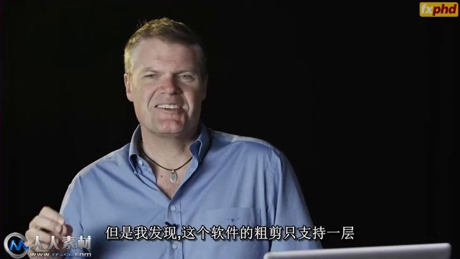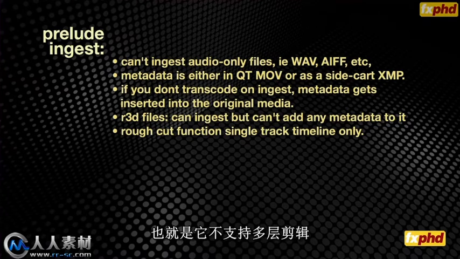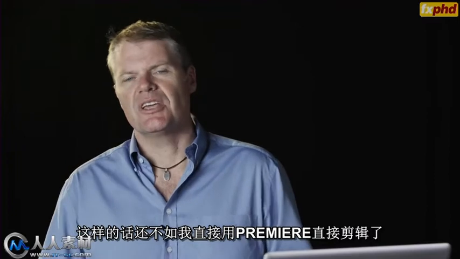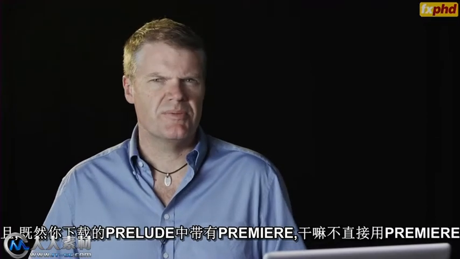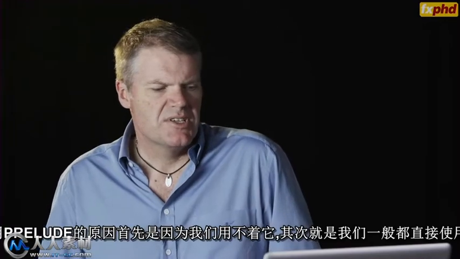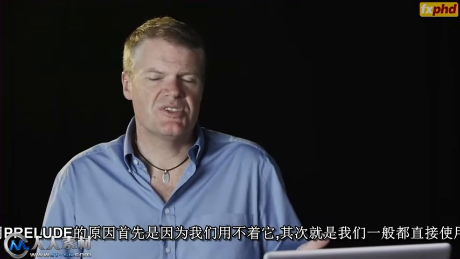The problem here is this rough cut feature has only one layer. You can't stack up multiple layers of stuff. And if you can't stack up multiple layers of stuff, it's so annoying that you just think, I'll just do it in Premiere. Because if you've got Prelude, you've got Premiere. So why are you doing it in Prelude? You'll just use Premiere. So some of the reason we don't use Prelude is simply that we don't need to use it, and some of the reason is we just do it in Premiere.